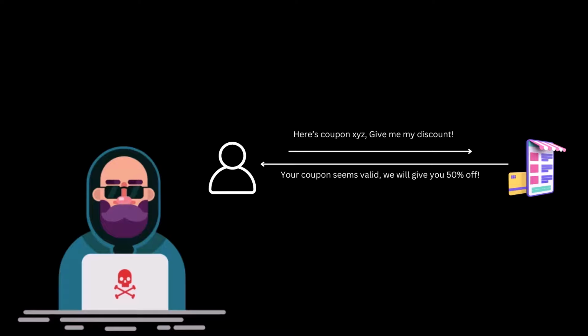So we are able to find the flaw in the logic that is allowing me to break their application in such a way that will allow me to use that coupon again and again and again, right? Which will be a financial loss for the particular company.